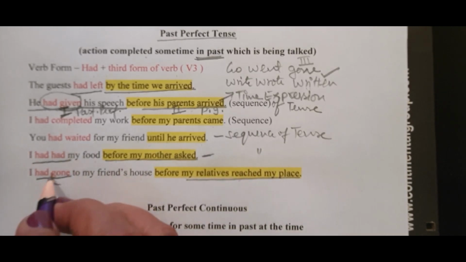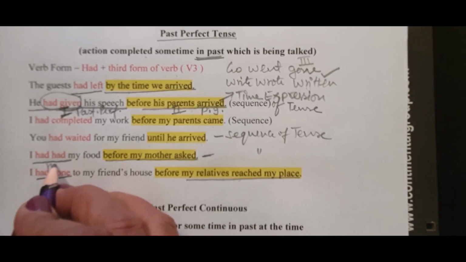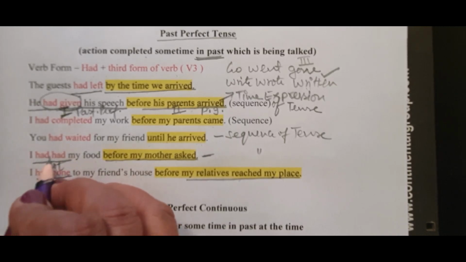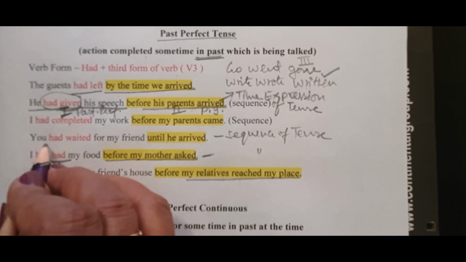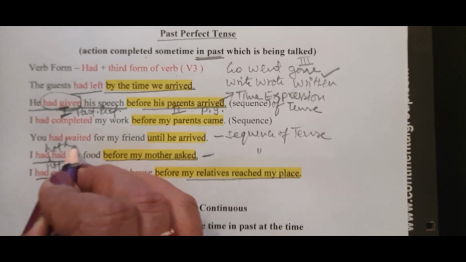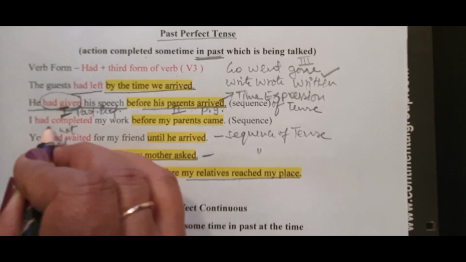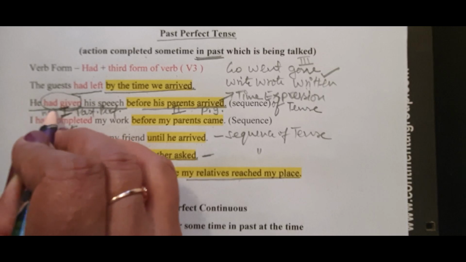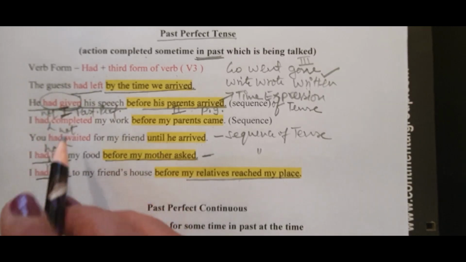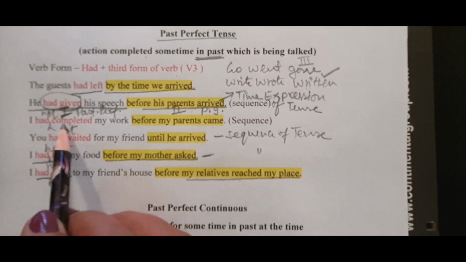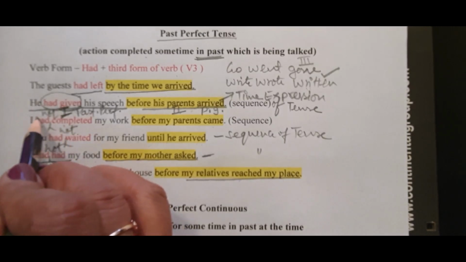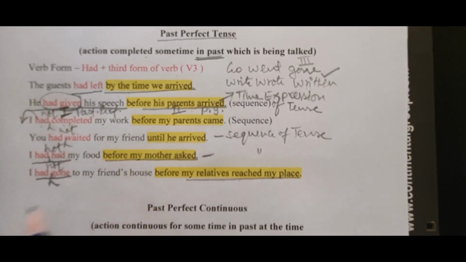How to make a negative sentence? Had not. So this is very simple. As I told you, if a helping verb is given, just put not between the helping verb and the main verb. And in order to make an interrogative sentence, bring the helping verb before the subject.